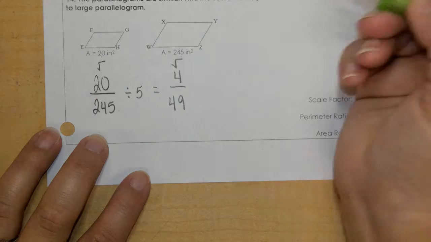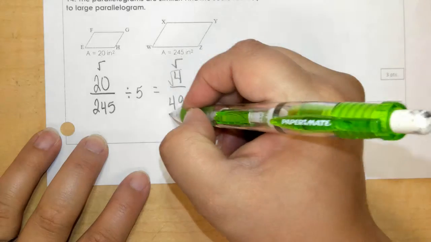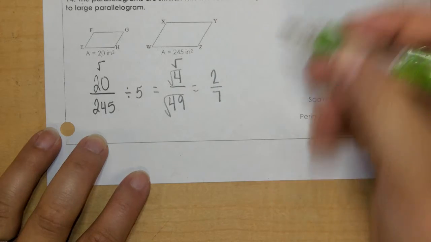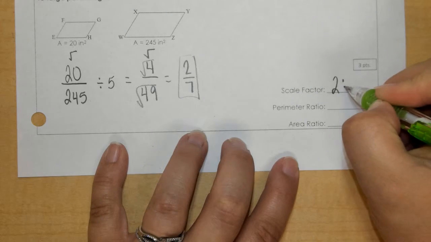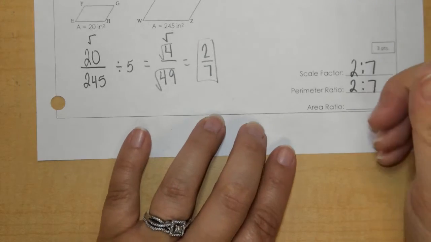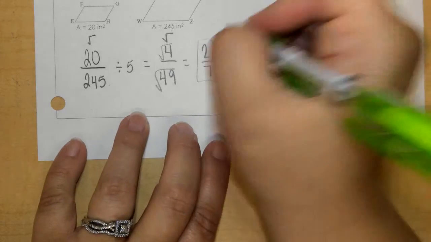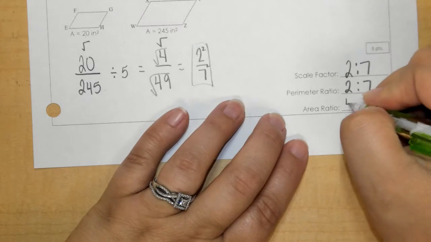Now I try to square root these, and I can. So that would be the square root of 4 is 2, and the square root of 49 is 7. This is your scale factor, as well as your perimeter ratio. The area ratio is just squaring those, which we know that answer right here is 4/49.